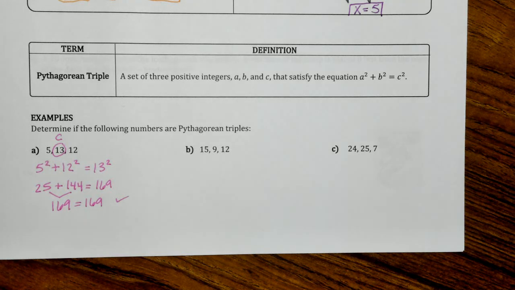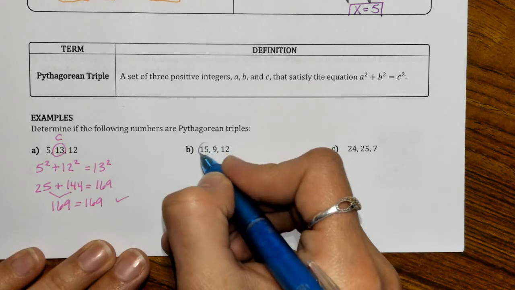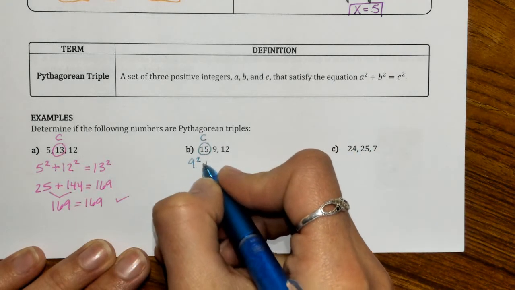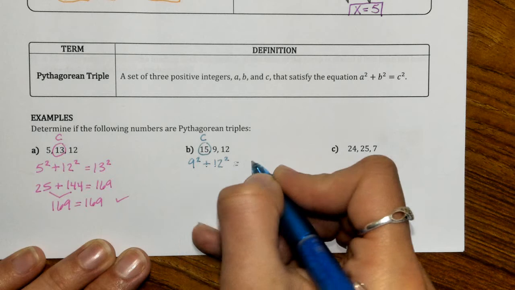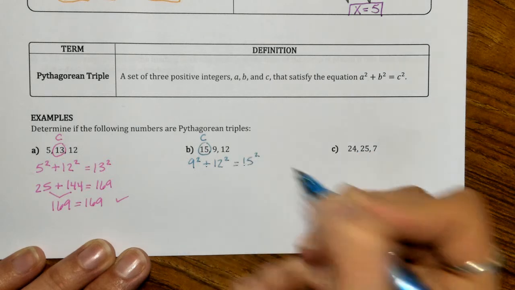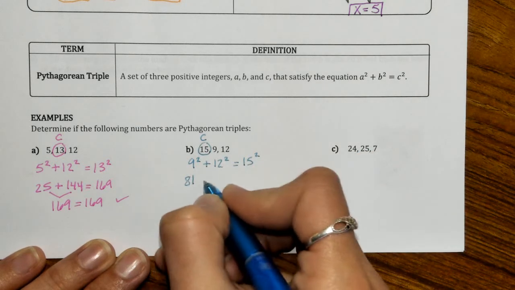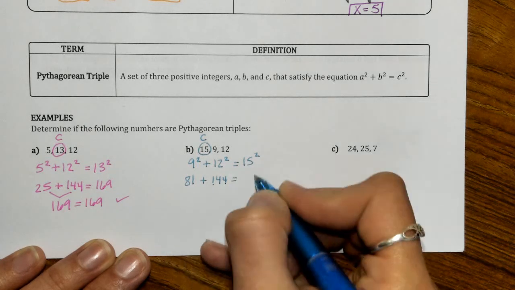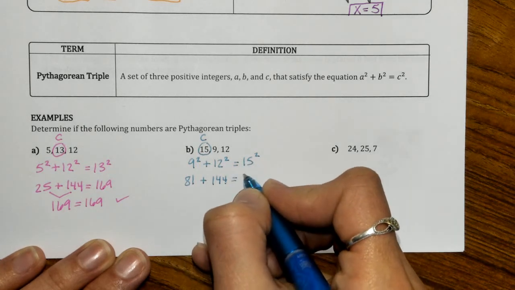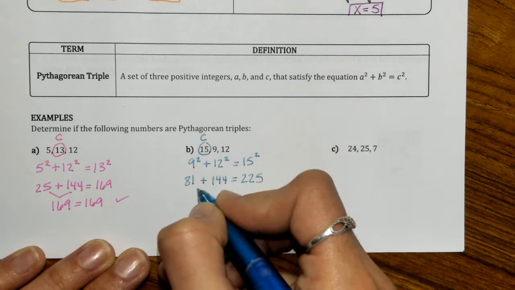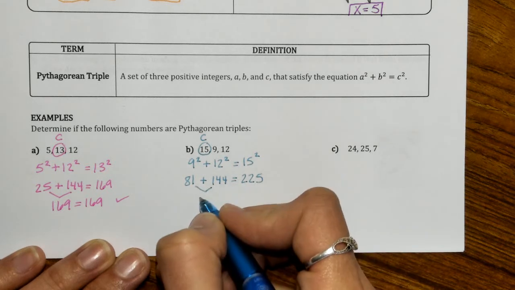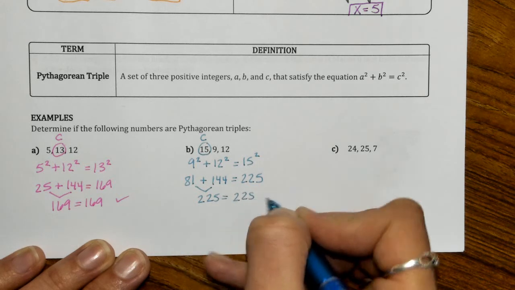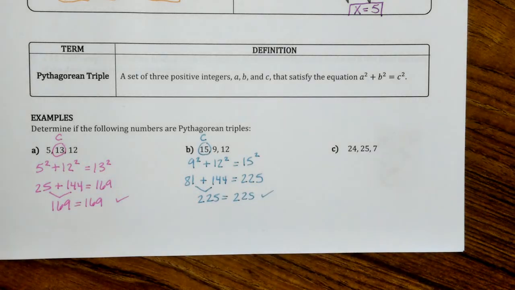The next problem here, find C, the biggest number, right here. So we have 9 squared plus 12 squared. Let's find out if this equals 15 squared. Here we get 81, plus 12 squared is 144, equal to 15 squared, which is 225. 81 plus 144 will give you 225. And we do have another triple here.